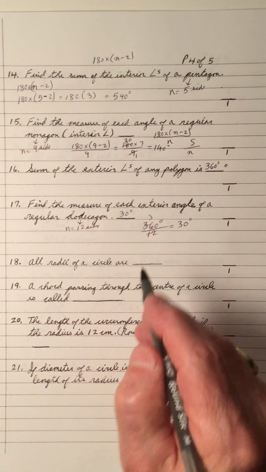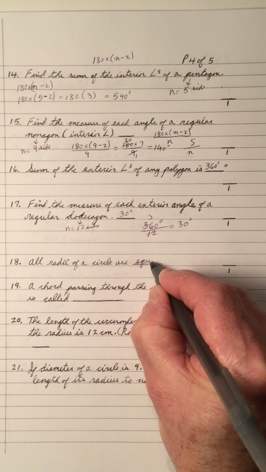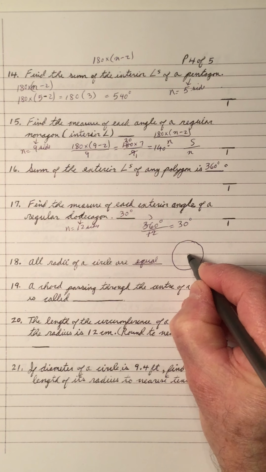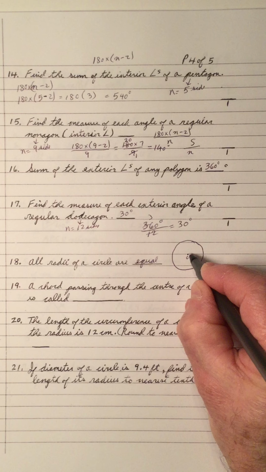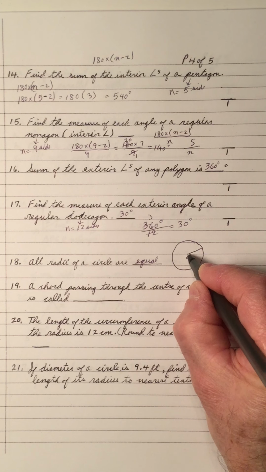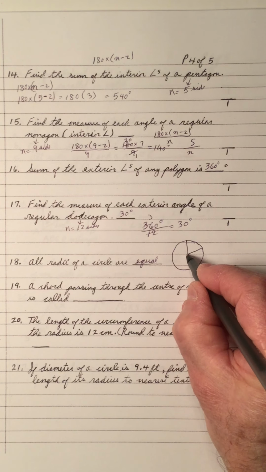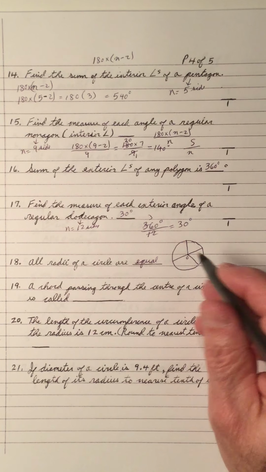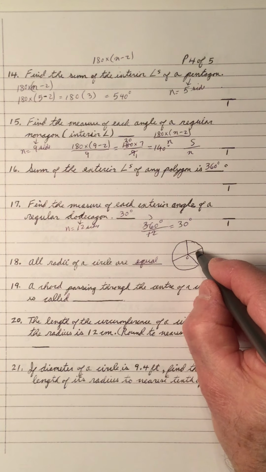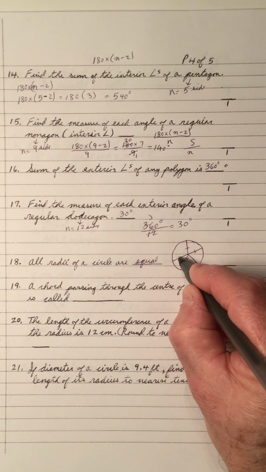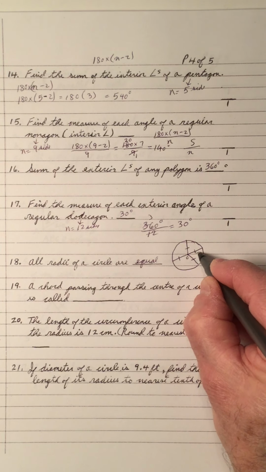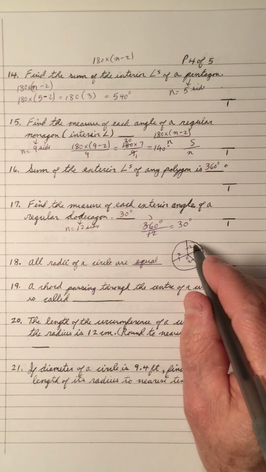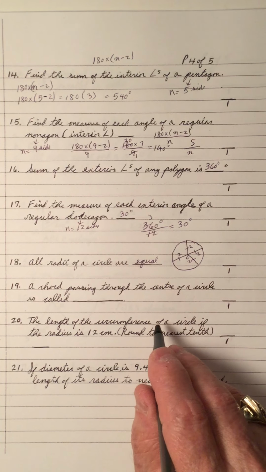All the radii of a circle are equal. In other words, when you draw a circle and you have your center, that's the radius, that's the radius, that's the radius, and that's the radius. We draw a circle with a radius by using the protractor. So all the radii are equal. So that equals that equals that. If that's a 2, then that's 2, that's 2, and that's 2, if we pretend that this is a circle with 2 centimeters.